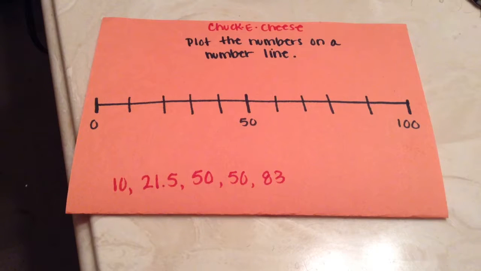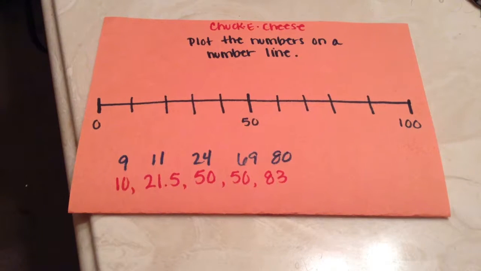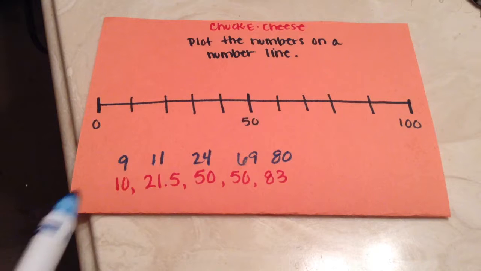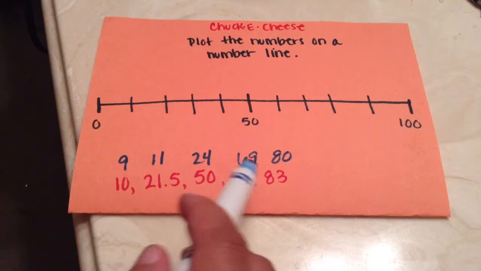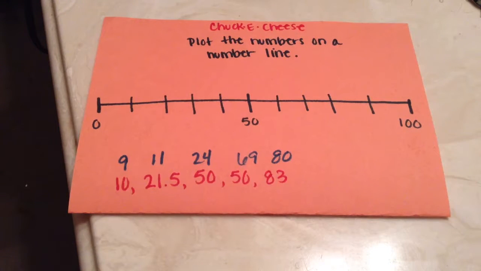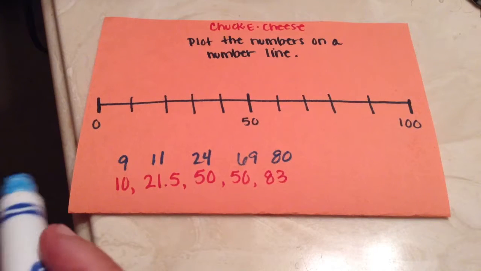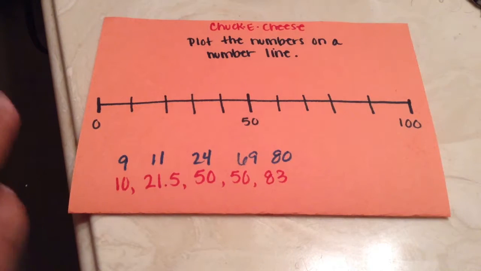Now I am going to plot the important numbers that we listed from Peter Piper's Pizza on this number line here. Peter Piper Pizza's numbers are 9, 11, 24, 69, and 80. So let's find that on our graph.